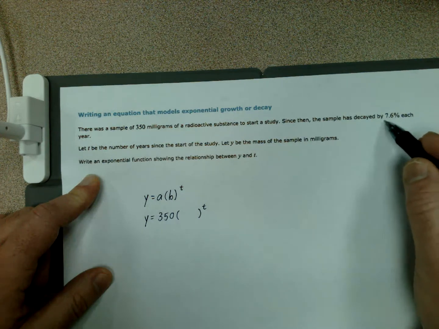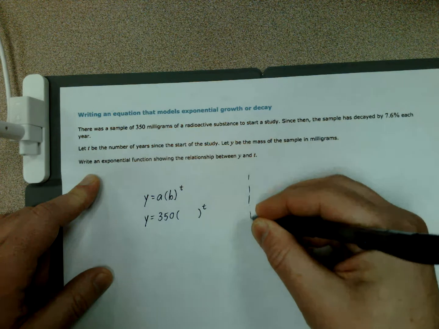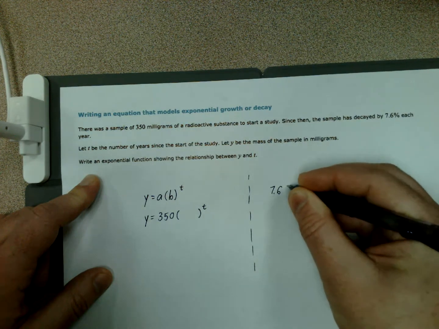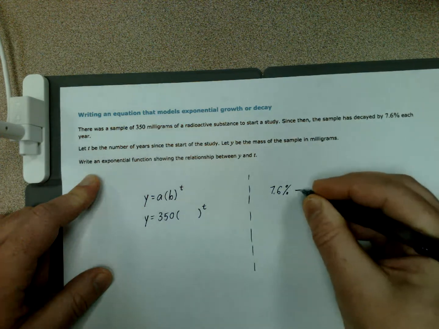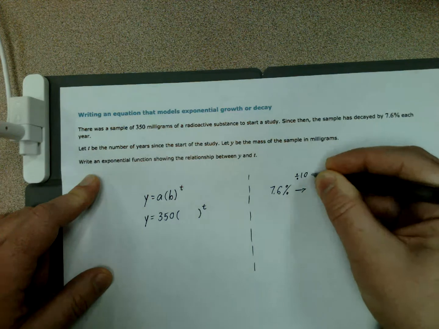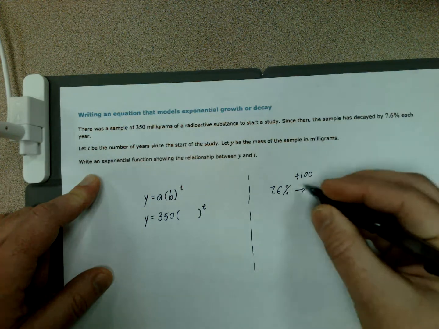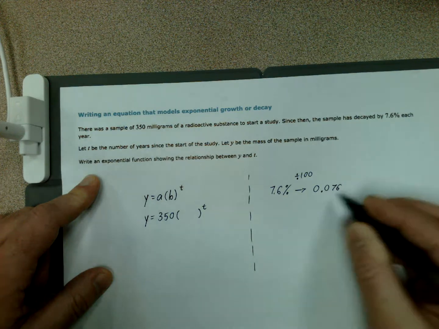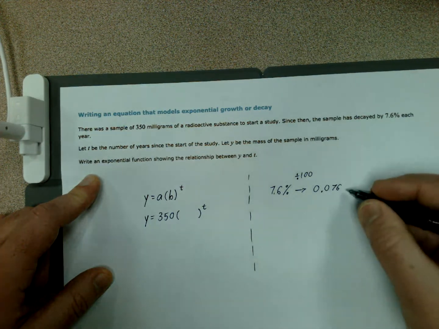But before I add or subtract, I need to switch this into a decimal. So I'm going to come over here to my scratch area, and I want to take that 7.6%. To turn it into a decimal, I need to divide by 100. So this turns into 0.076. That's its decimal equivalent.